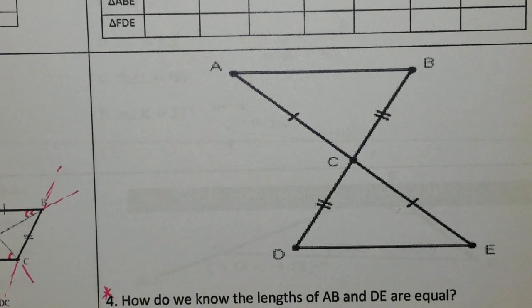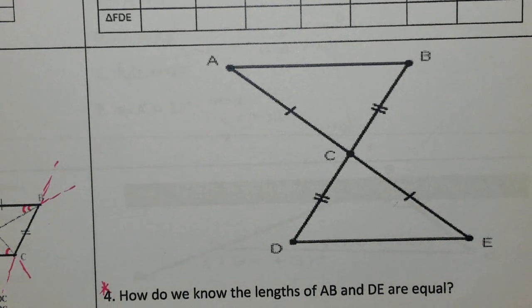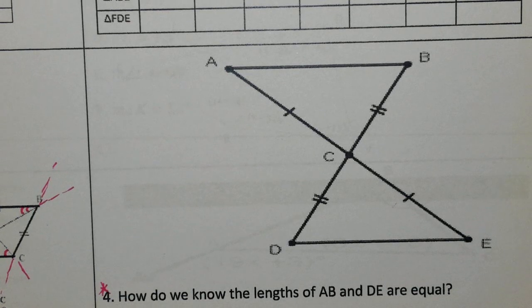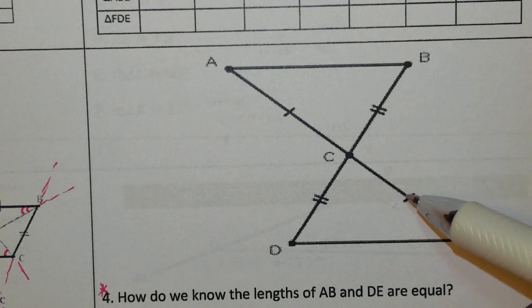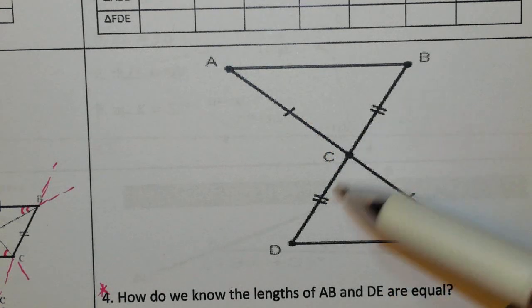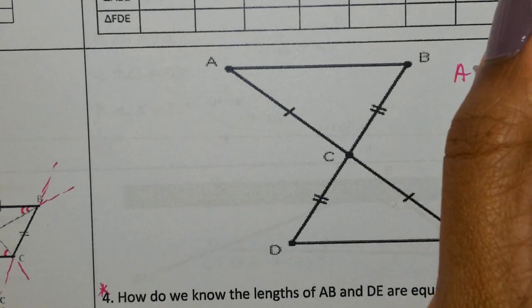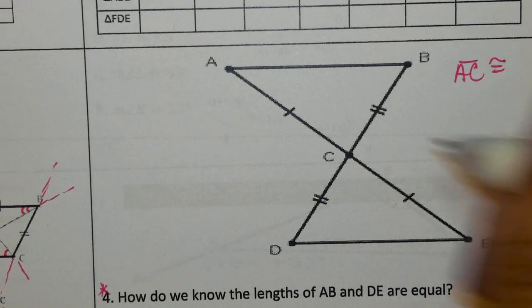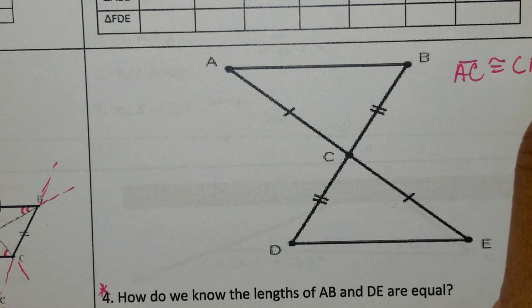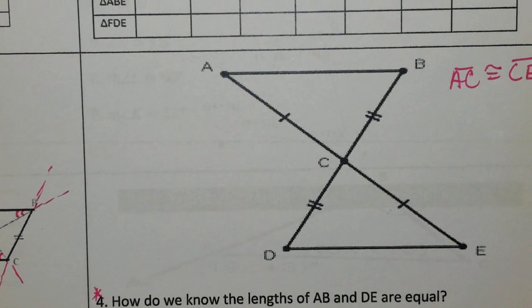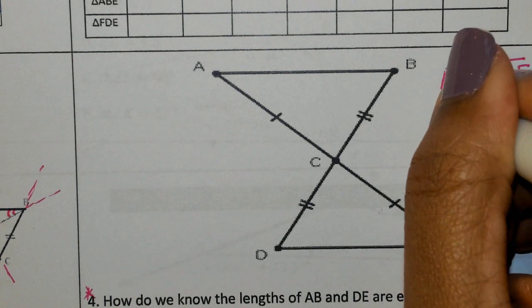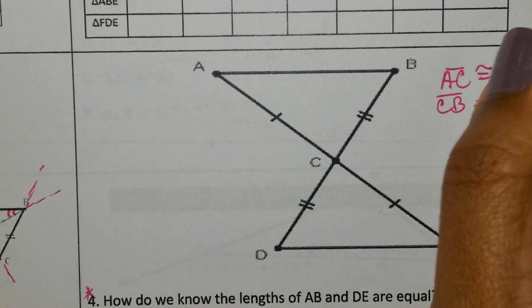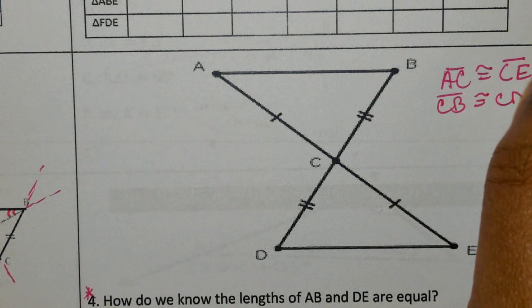So question number 4, how do we know the lengths of AB and DE are going to be equal? And this is one that's not going to be difficult for us to do. Before we even try to answer the question, we want to look at the picture and see what was given to us. And indeed, we see that we have a matching pair of sides and a matching pair of sides. So I know that AC is going to be congruent to CE. And then I also know that CB is going to be congruent to CD.